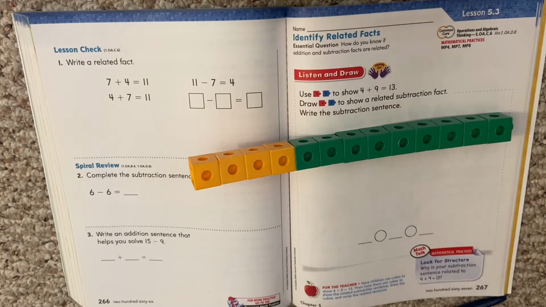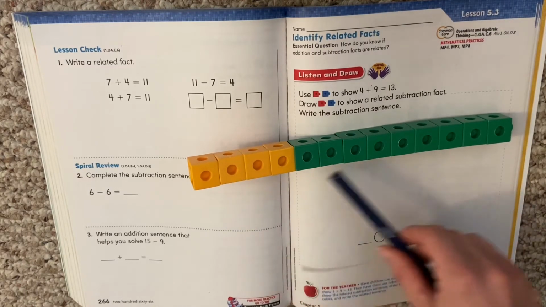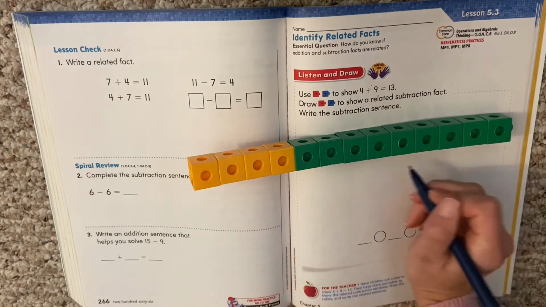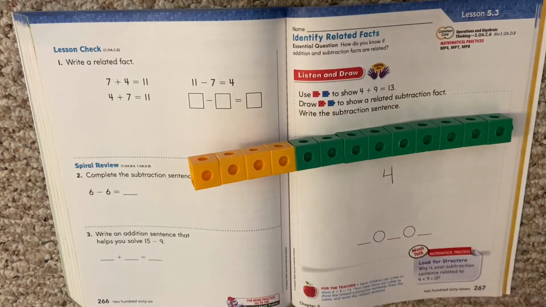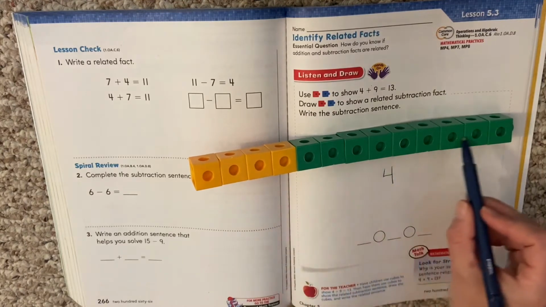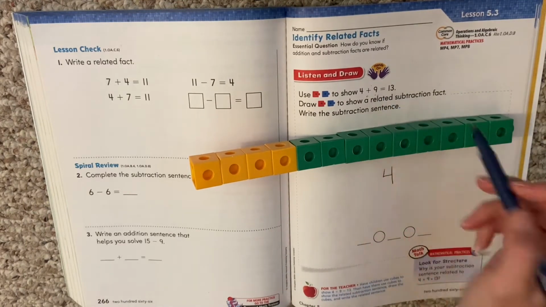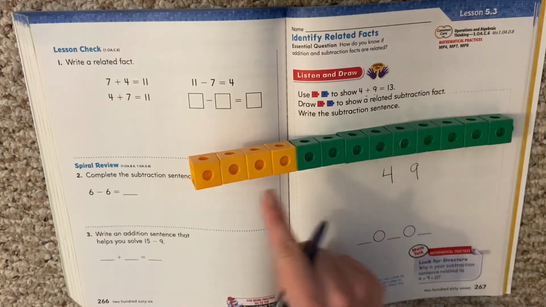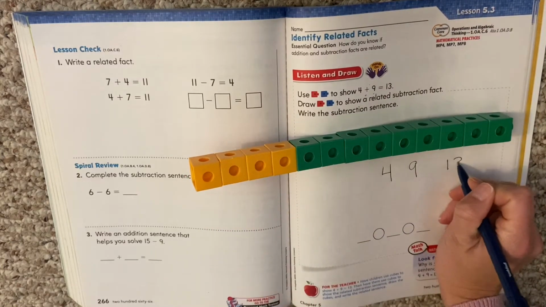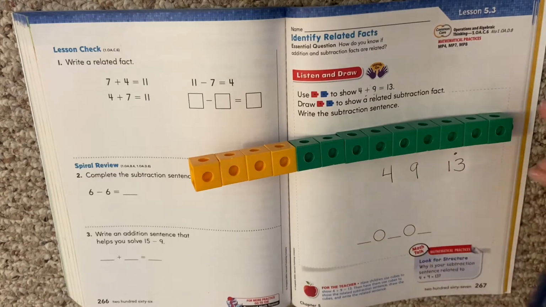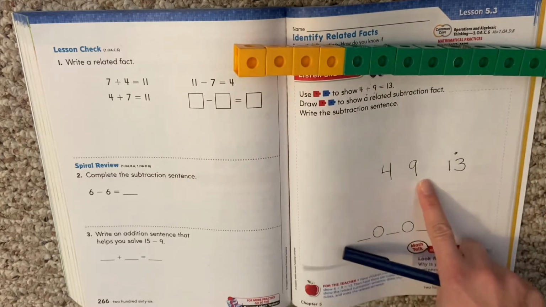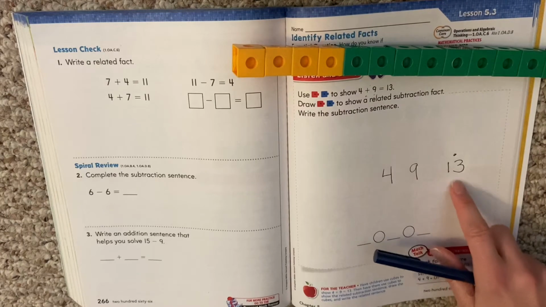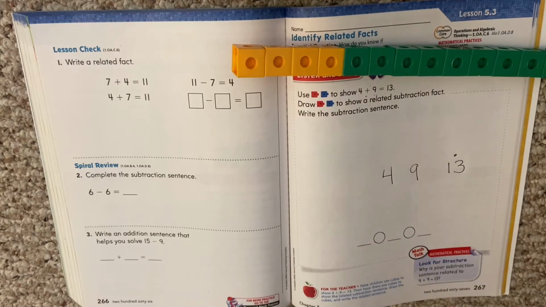So let's look at our numbers that we have. What's our first number? 4. What's our next number? How many was this? 9. And all together is 13. Okay, we have our three numbers. And I put the little dot at the top, remember, because 13 is our biggest number. We need to make a minus problem.